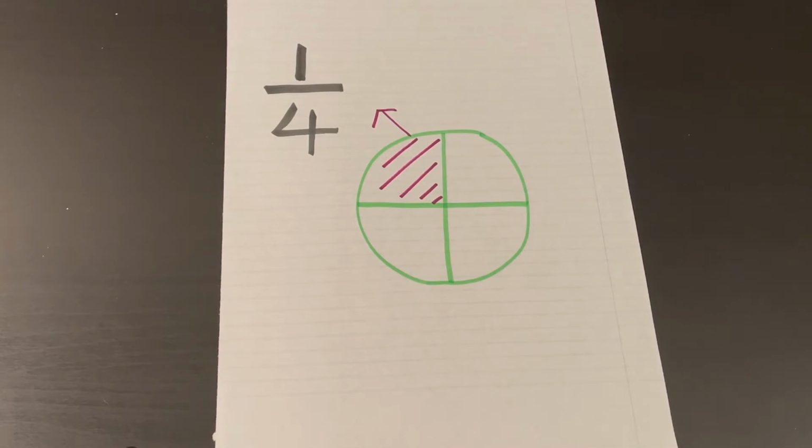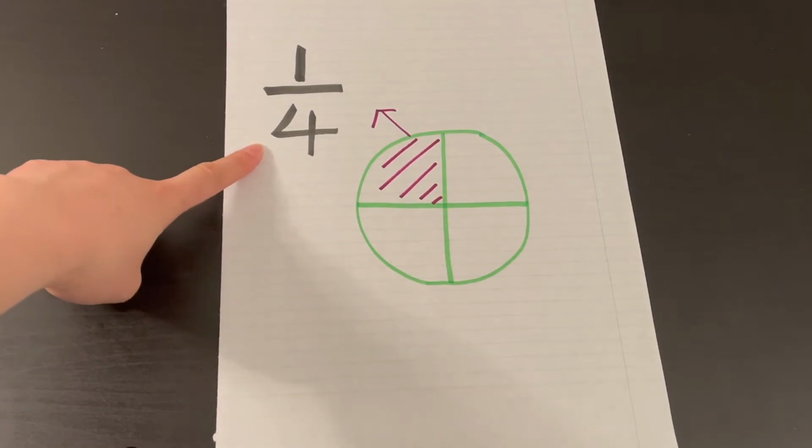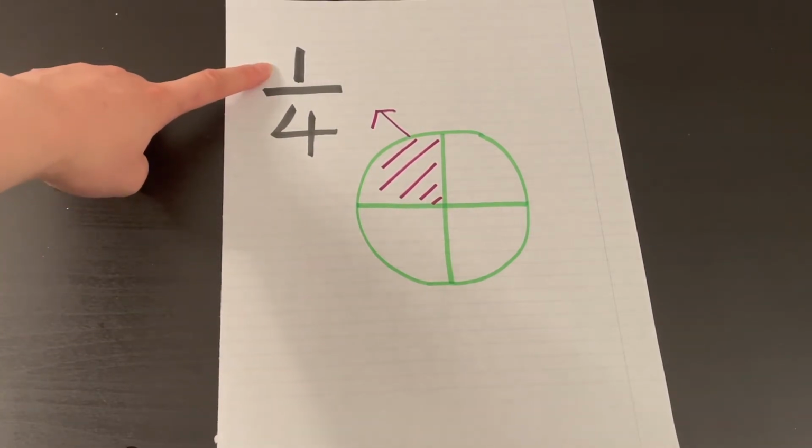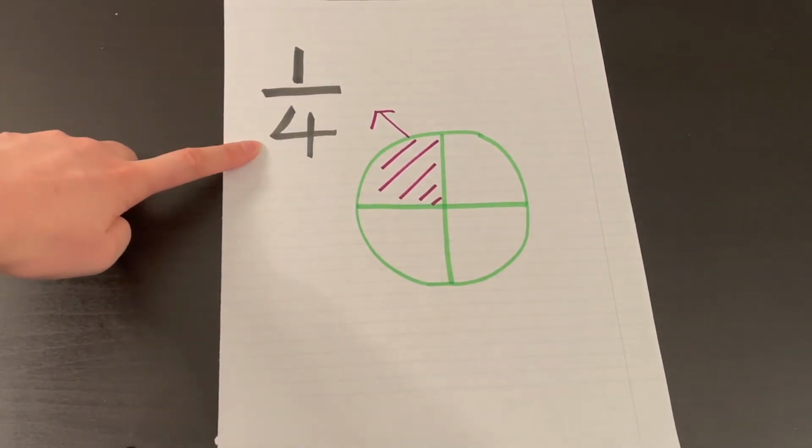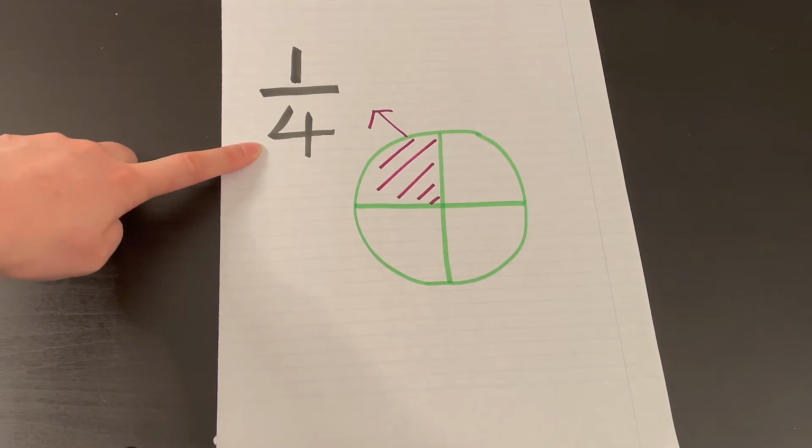A fraction shows a part of a whole. For example, 1/4. 1 is the numerator. It means how many parts we are talking about. The bottom one, 4, is the denominator. This means the total number of the parts.